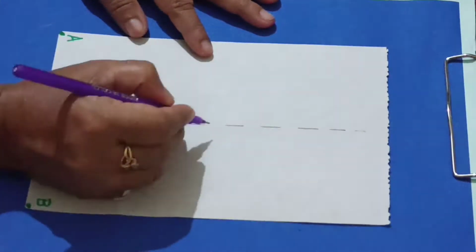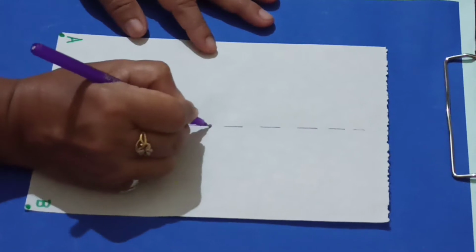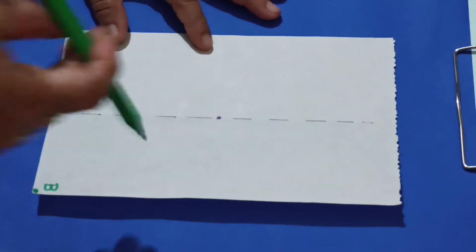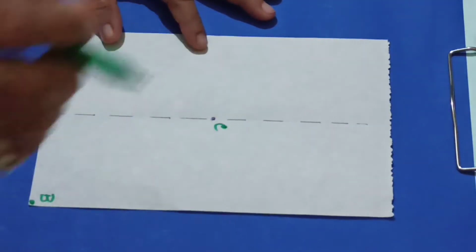Now let's take a point anywhere in this dotted line and name it as C. Okay.